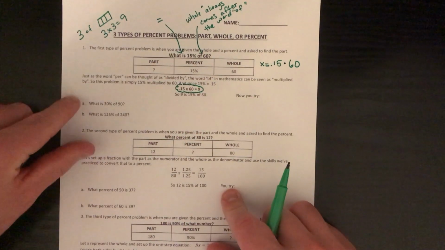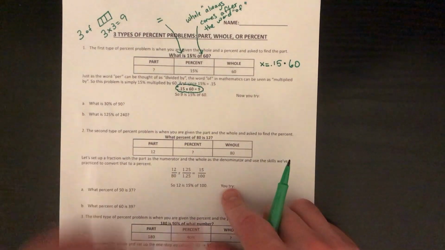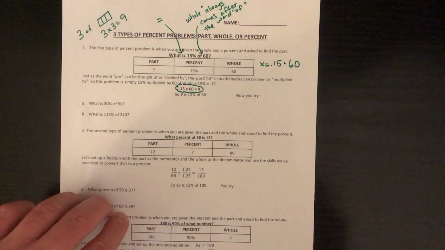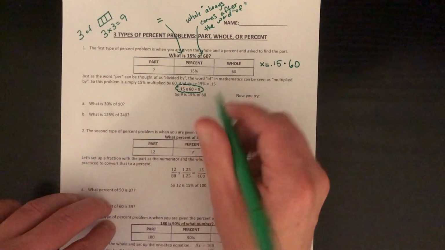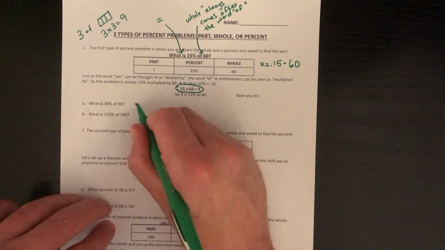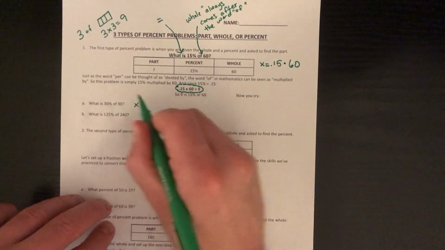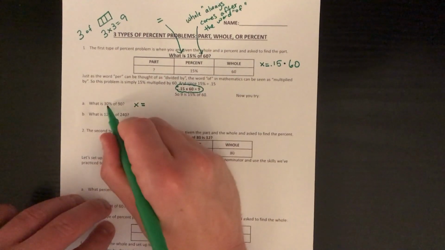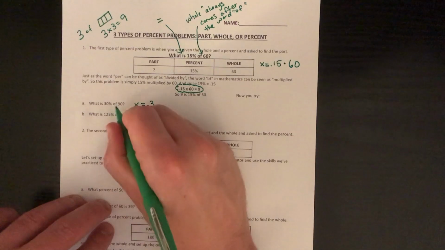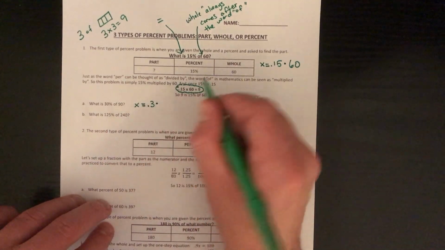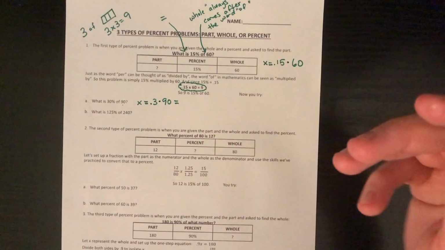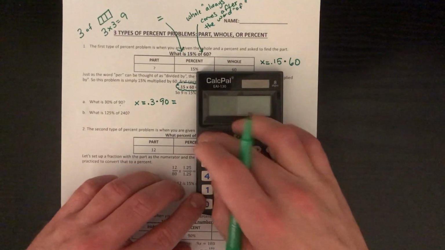So I'm going to do A here real quick, just to show you one more time how this works. And then you do B. You pause the video for a second and do B. So what is 30% of 90? Well, what, that's like the unknown, so I'll put an x there for that, "is" means equals 30%, that's 0.30, but I'll just write it as 0.3, "of," that means times 90.